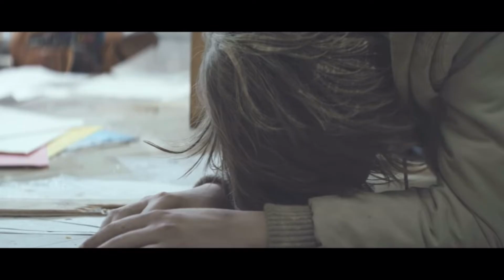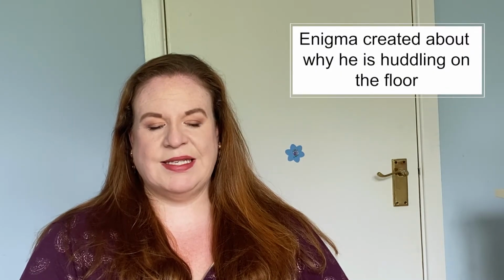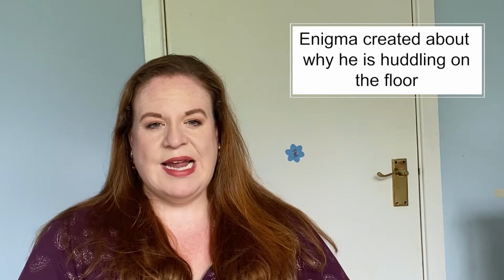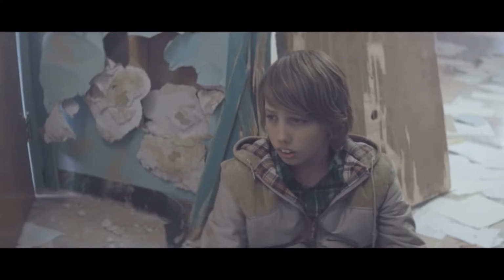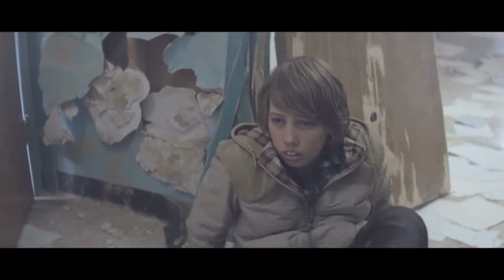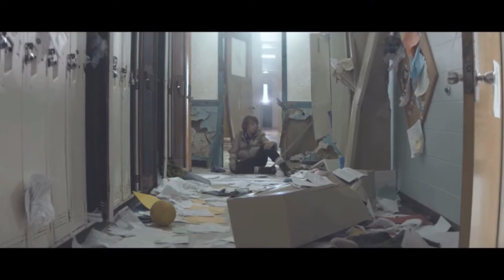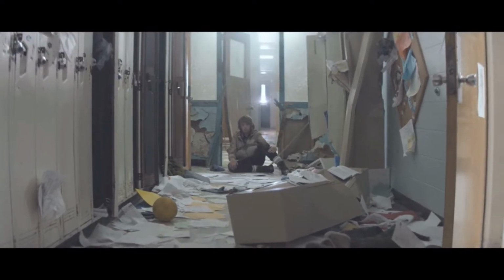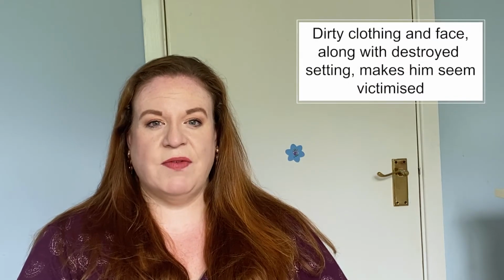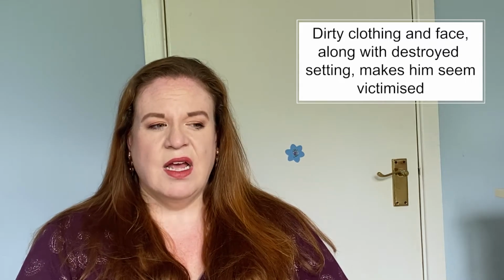The music video starts with a shot of a young boy crouched down, face down on the floor. And this creates quite a lot of enigma for the audience. It makes us wonder what's going on. He seems quite vulnerable because it's quite a high angle shot. His clothes seem a bit dirty, his face seems a bit dirty, the surroundings look like they've been kind of destroyed or vandalised, there's litter everywhere. So it creates this representation of him as being kind of victimised.